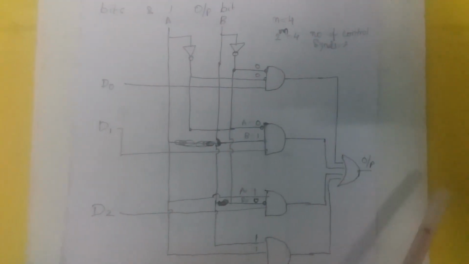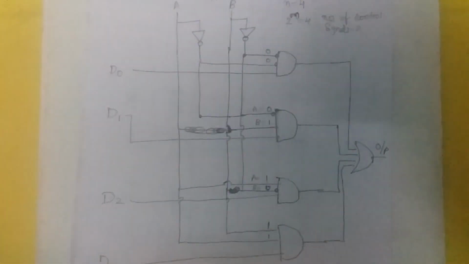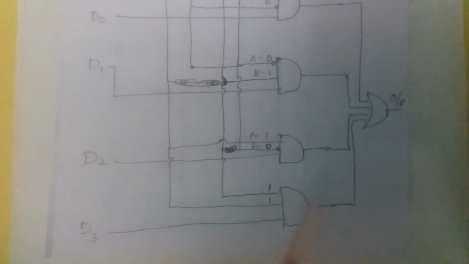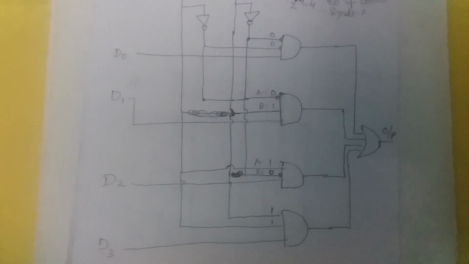When A is 0 and B is 0, D0 is steered to the output. When A is 0 and B is 1, D1 is steered to the output. When A is 1 and B is 0, D2 is steered to the output. When A is 1 and B is 1, D3 is steered to the output.